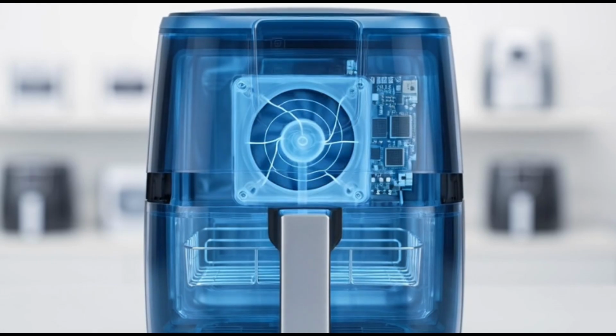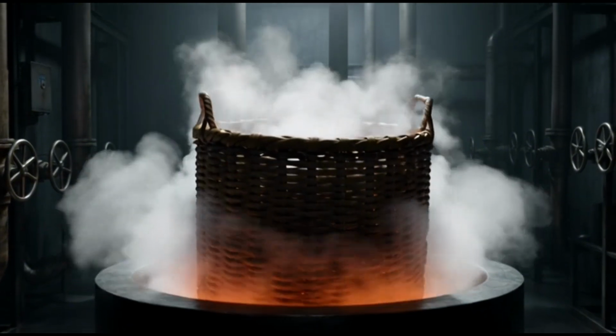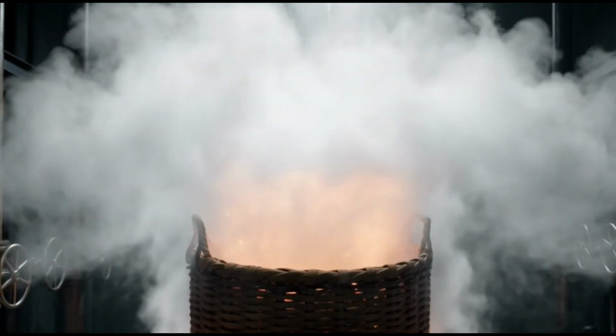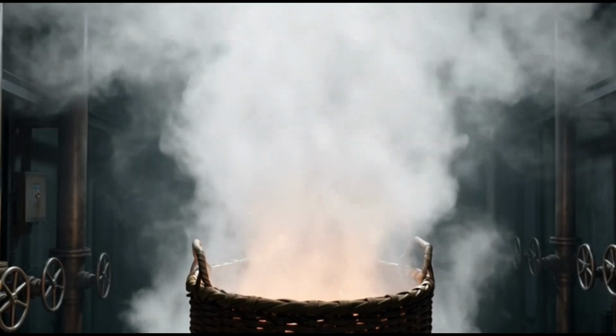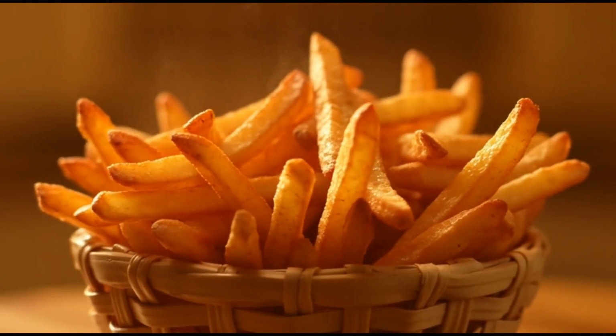Let's return to the macro view. Releasing the accumulated vapor pressure. The result, optimal textural contrast, pure thermodynamic engineering.